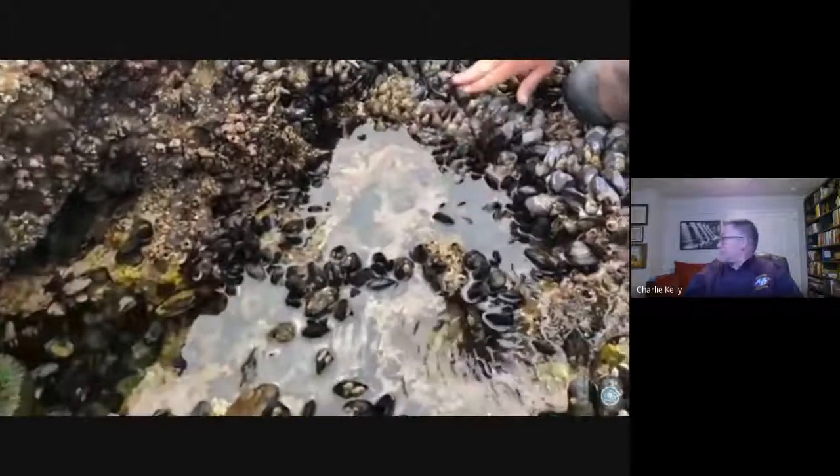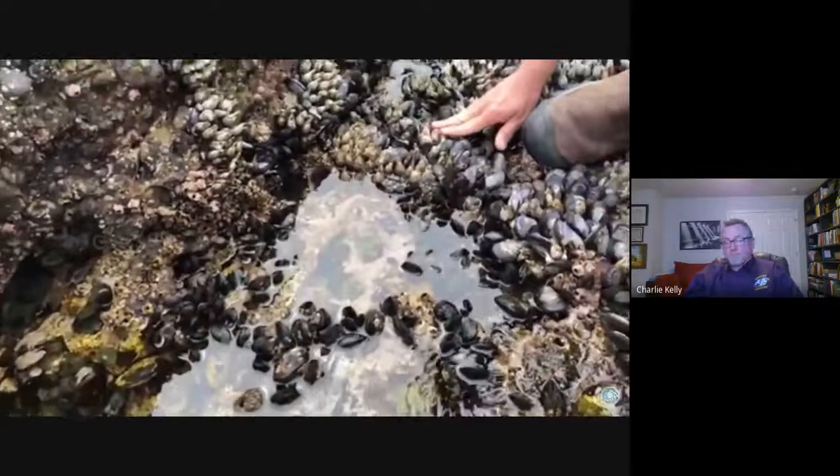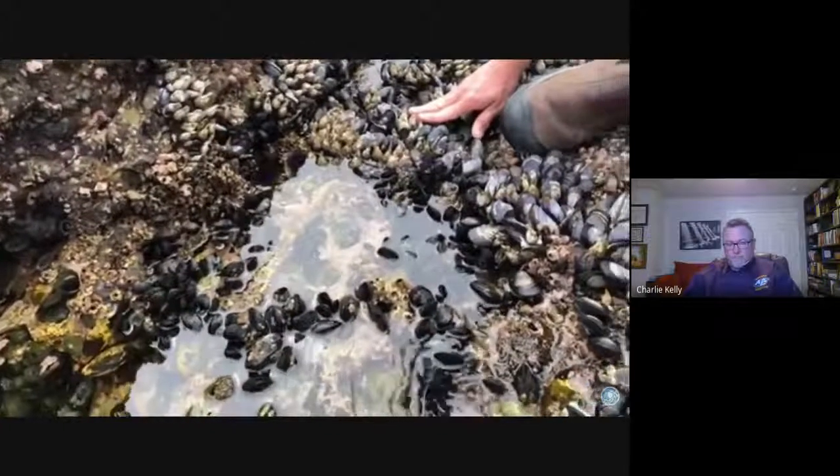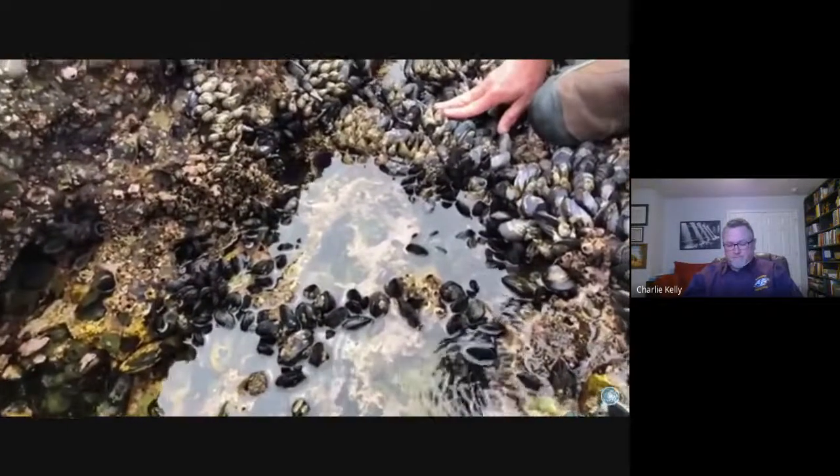Yeah, we've got more chitons hanging out in there. And so these animals are, again, grazers. They're not super active right now. They'll be more active when they're covered up by the tide and also by night.